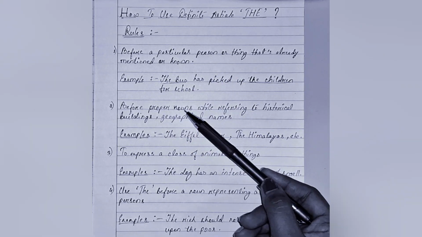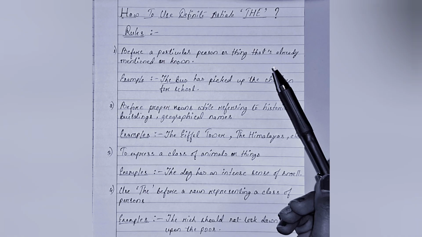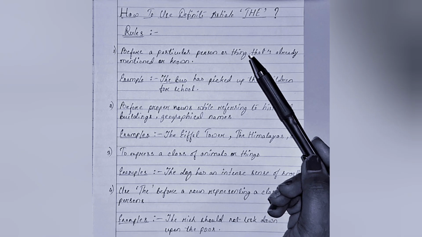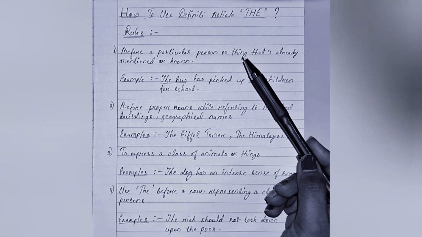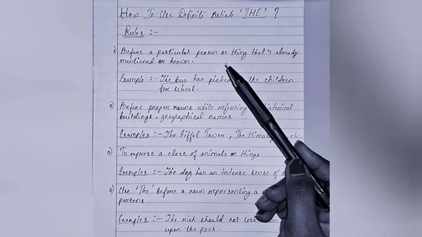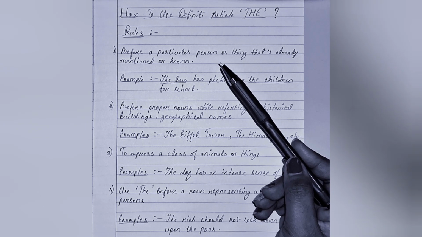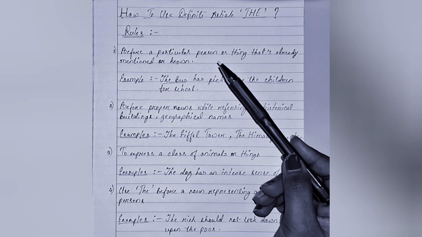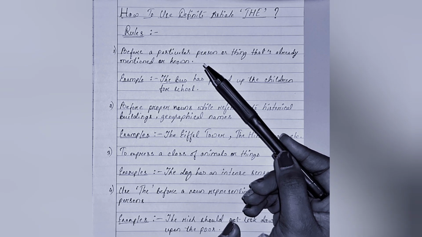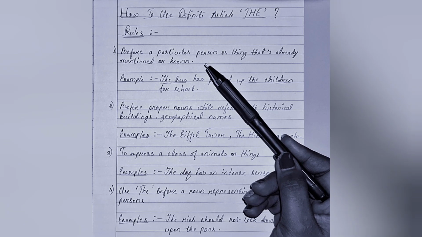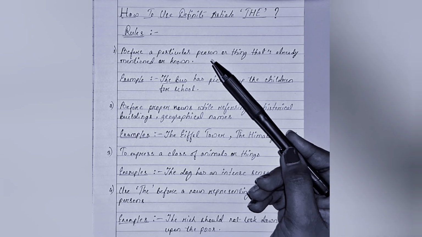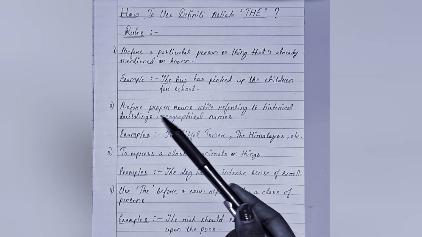Point number 2: before a proper noun, while referring to a historical building, geographical name, etc. Anything that is a proper noun, we use "the" before it. I hope you know what a proper noun is considered as. Proper nouns are one of a kind. Noun means naming word, and a proper noun describes a particular famous, universal thing. So before a proper noun we use "the".